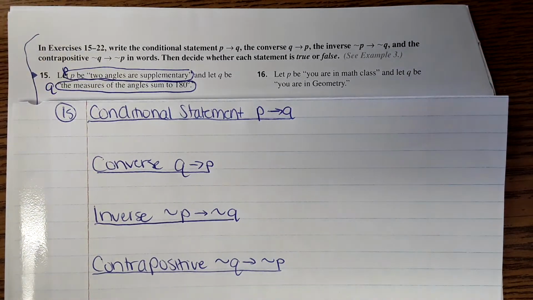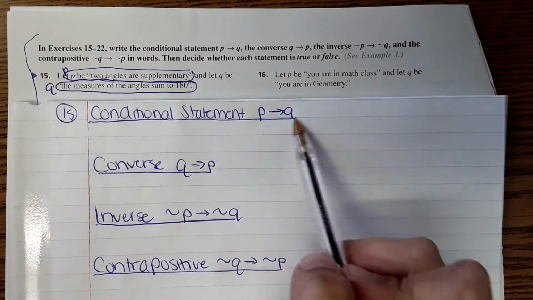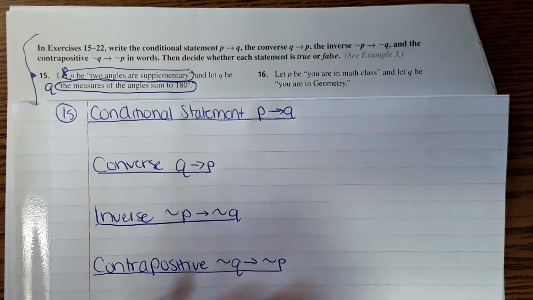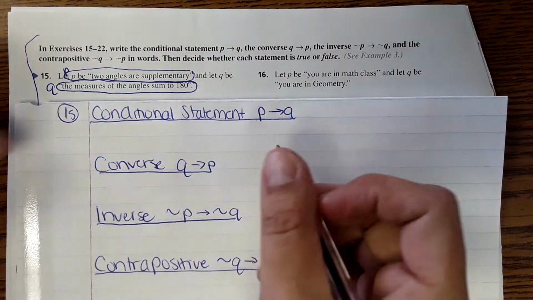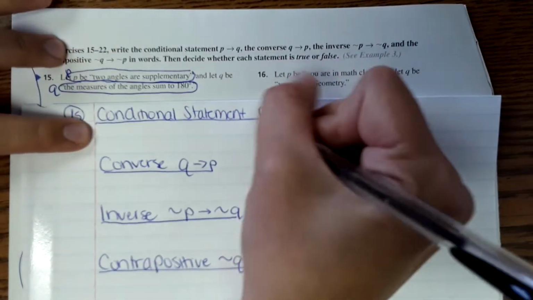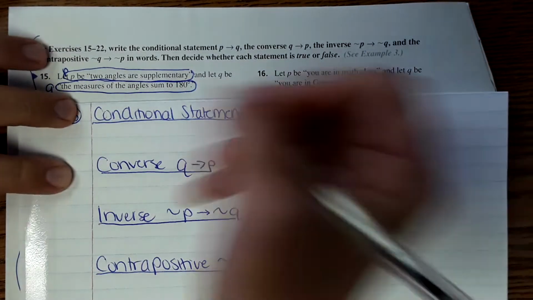So now what we're doing is just making if-then statements and making them in this order or based on what it says. So I'm going to use abbreviations because we don't need to write every little word. So for P, it is 2 angles are supplementary. So if 2 angles are supplementary, then the measure of the angles sum to 180. I'm going to write this in an if-then statement.